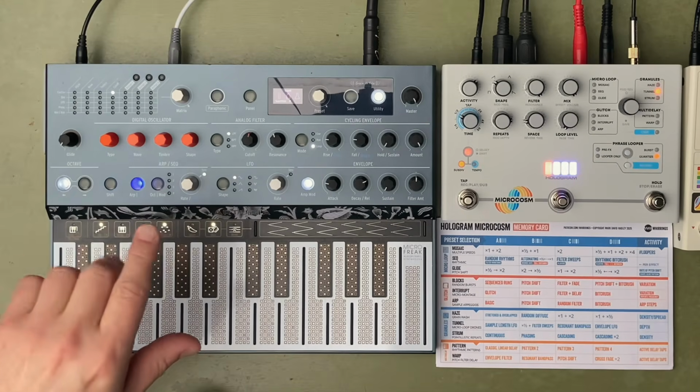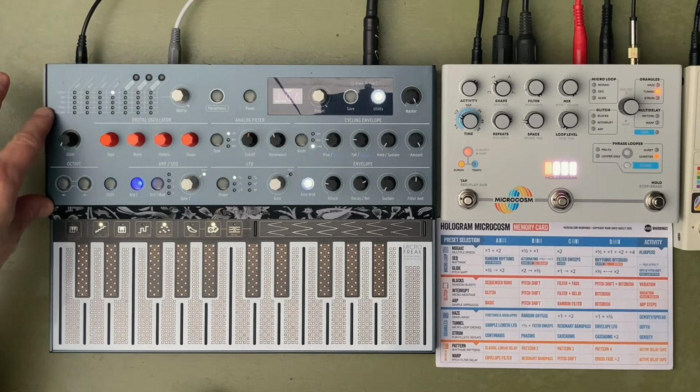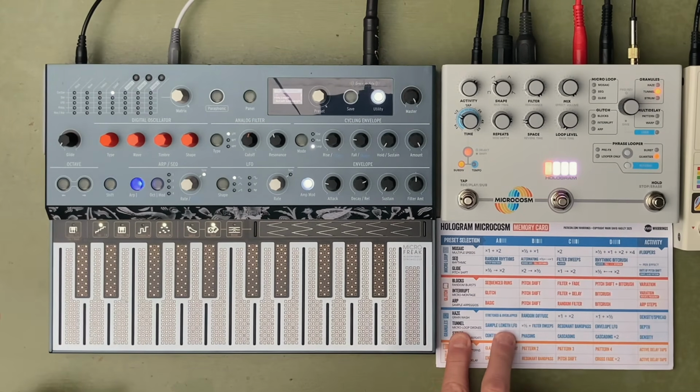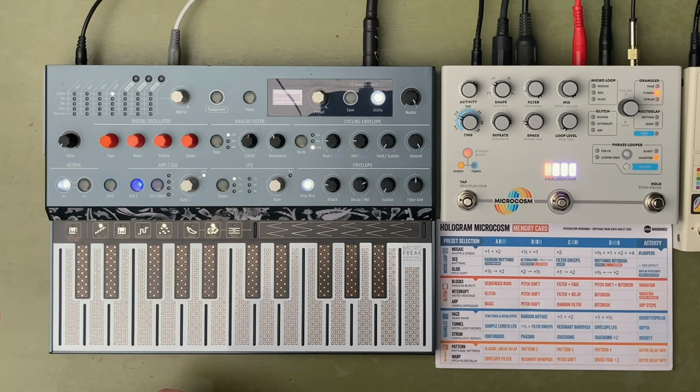So we're on SAW X, which is one of the Noise Engineering oscillators, and we're on Tunnel A, Microloop Drones, sample length LFO. Single note. So that is our single note, slightly harsh ambient soundscape. Quite nice though.